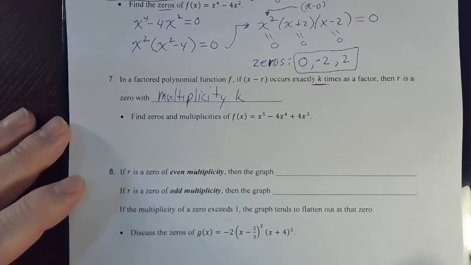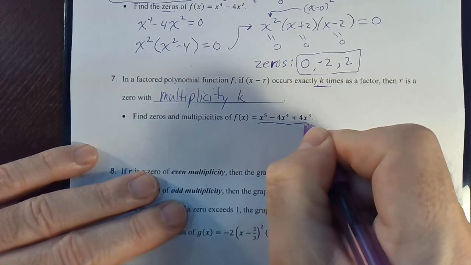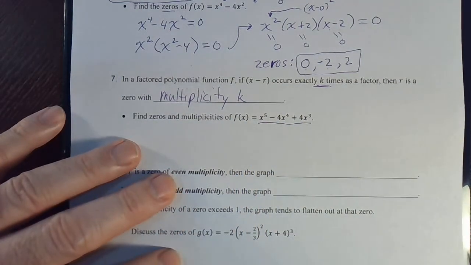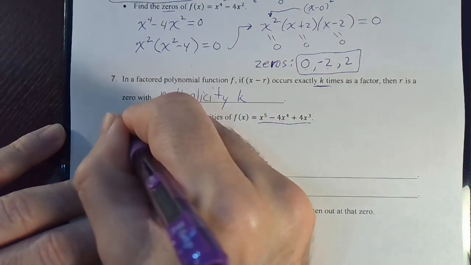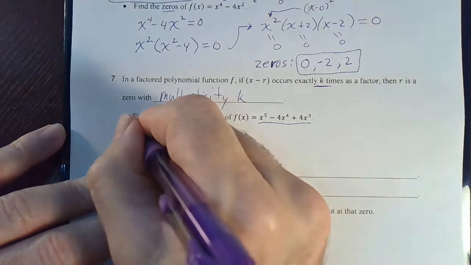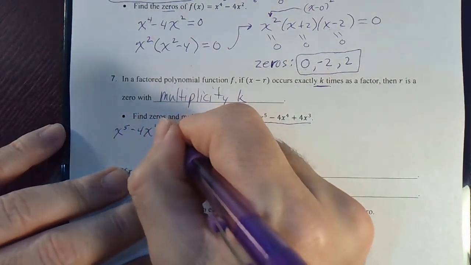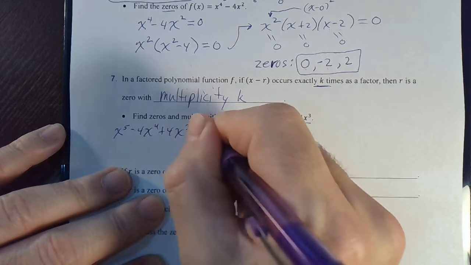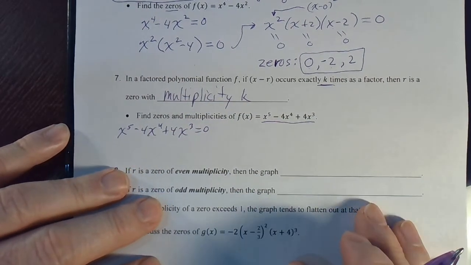So let's do this example in number 7 to find the zeros and multiplicities of this guy. All right, so let me write it way over here to the left. X to the 5th minus 4x to the 4th plus 4x to the 3rd. We have to set it equal to 0 because we have to find the zeros.